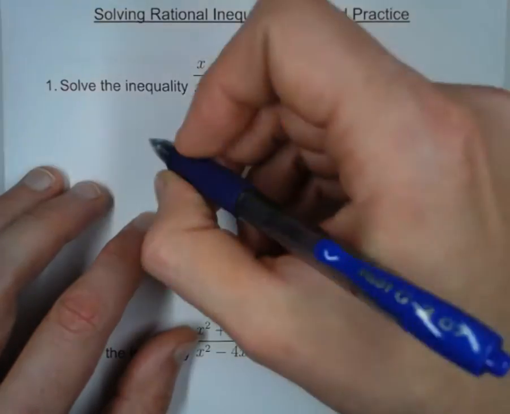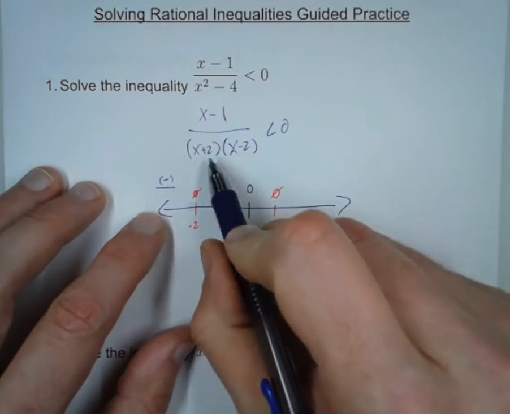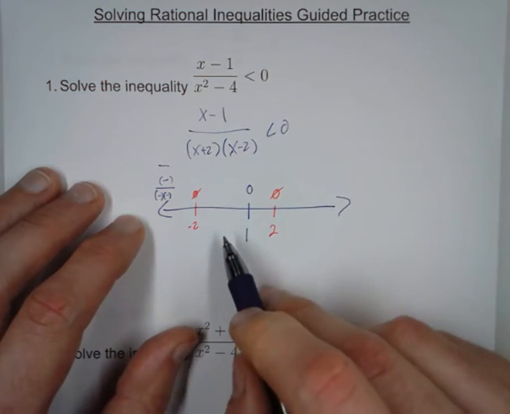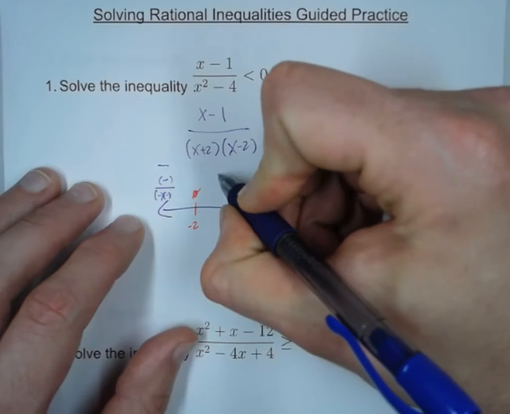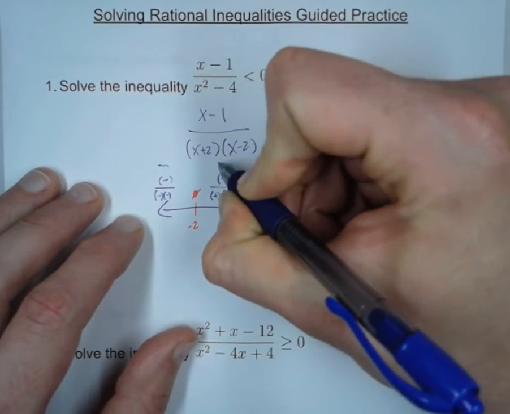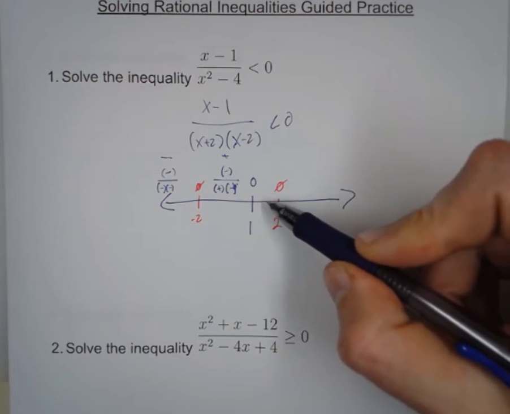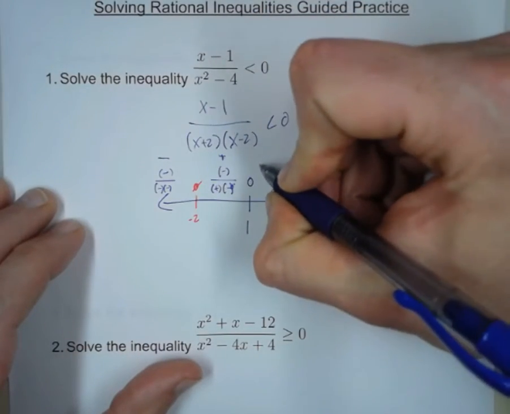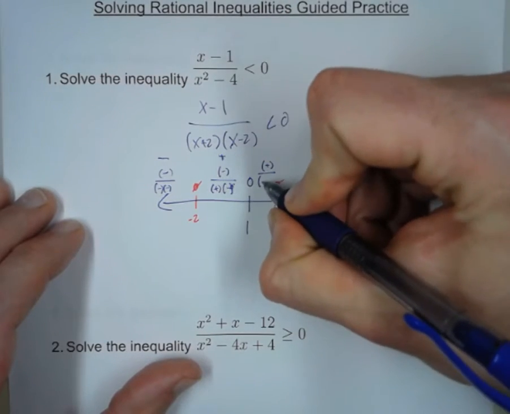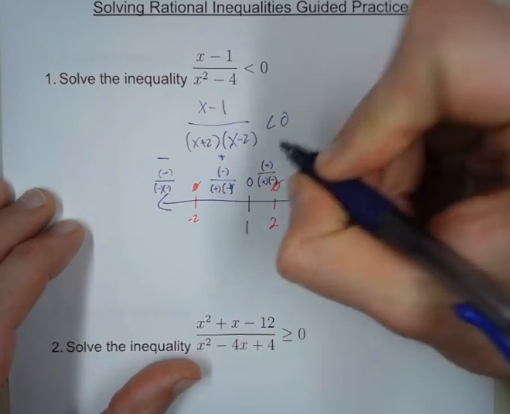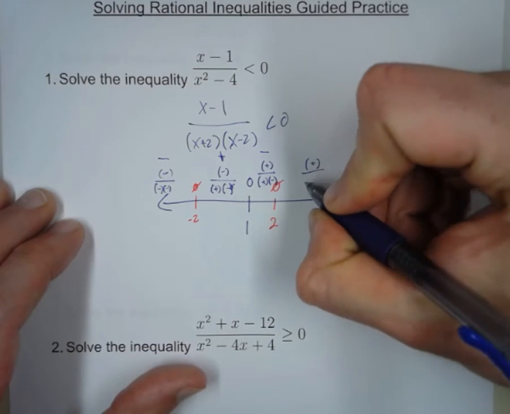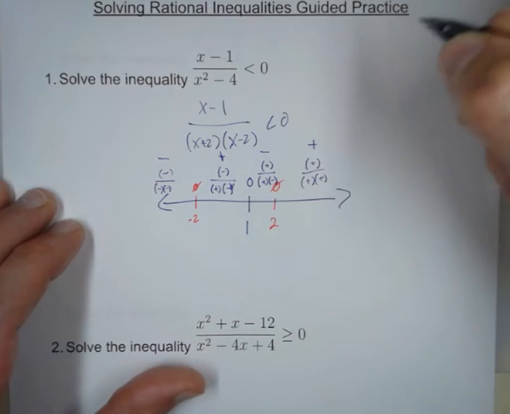So over here, if I plug in negative 3, I've got a negative on top. And if I plug in negative 3 here and here, I've got a negative on the bottom and on the bottom. So that's a negative. Over here, if I plug in something like 0, that's a negative on top, positive here, and a negative here. So that's a positive. If I, over here, plug in something like 1.5, that's going to be a positive, a negative, a positive, a negative. So a positive over a positive times a negative is a negative. And then finally, over here, if I plug in 3, that's going to be a positive and a positive. So that whole interval is positive.